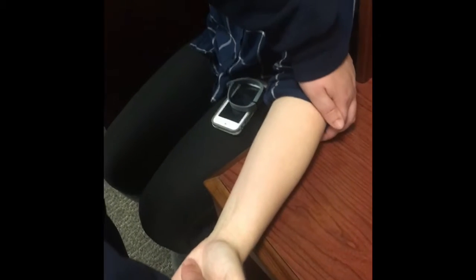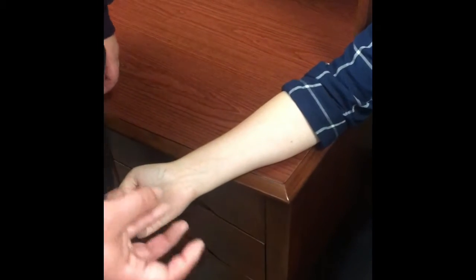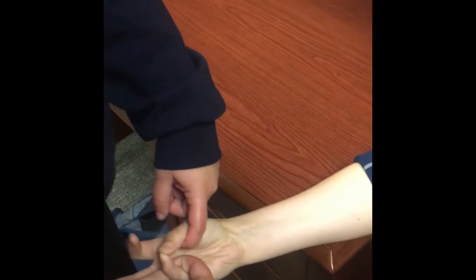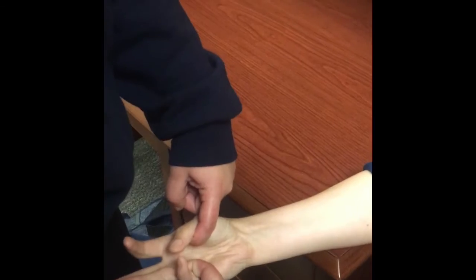Ready? Hold for 5, don't let me break you. 1, 2, 3, 4, 5, and relax. The manual muscle test for palmaris longus, you're going to have them bring their fingers like this, and you're going to pull out. Hold for 5. Ready? 1, 2, 3, 4, 5.